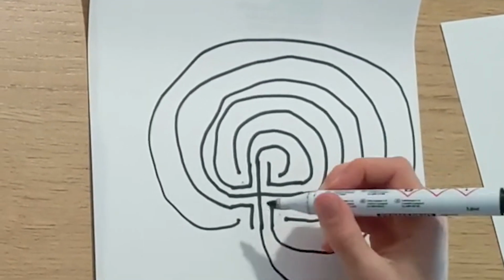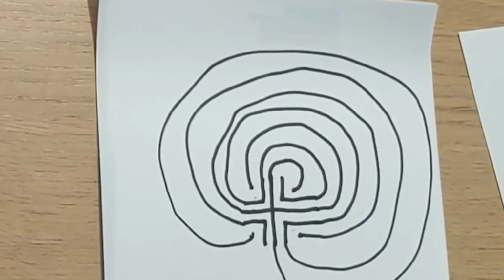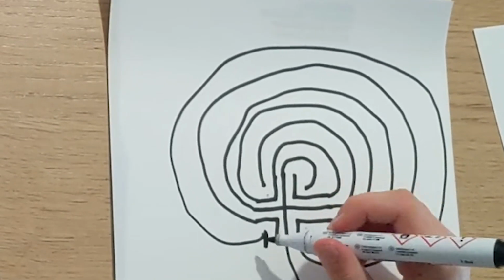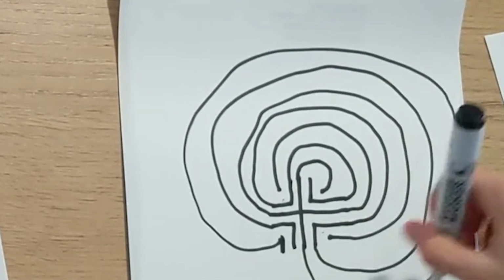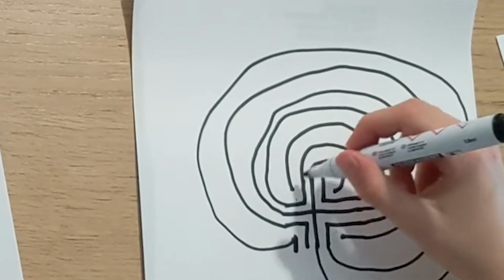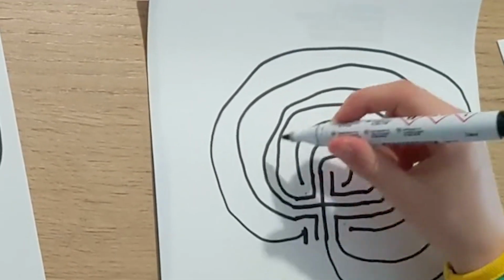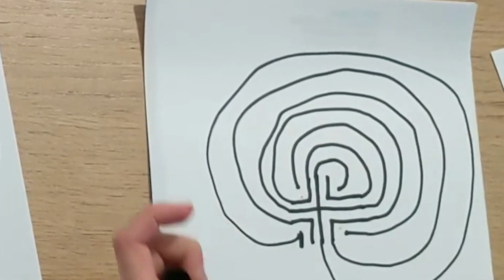Now, as you can see, there are two exits. There is one here and one here, which I'm just going to make prominent. So now you go in one. I'm just going to trace the path because I don't actually know exactly where it goes. Then you come out from the center, go all the way around, and come out the other.